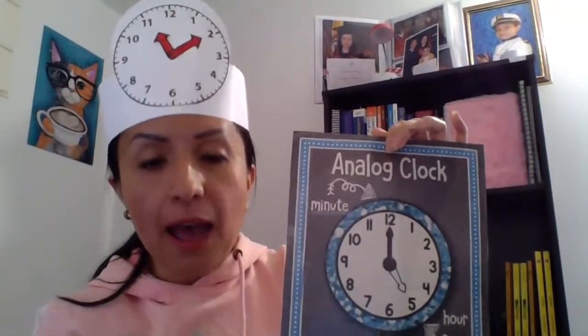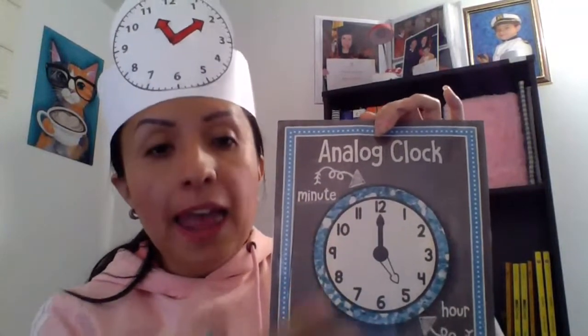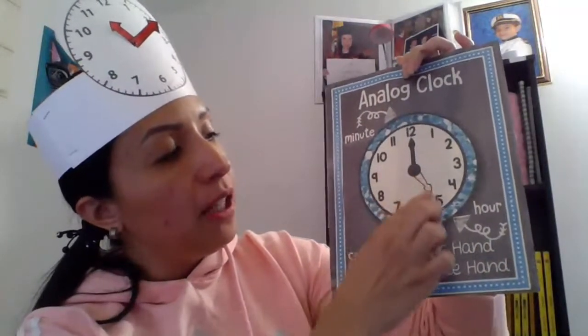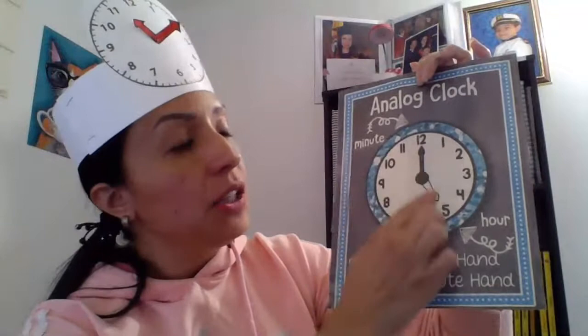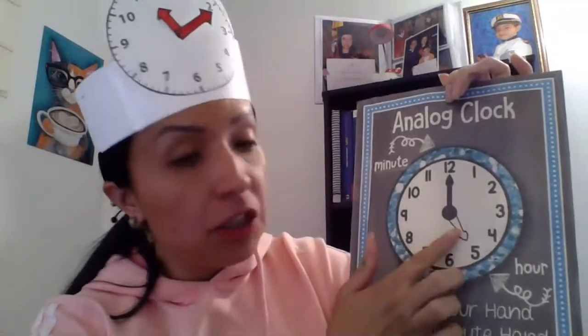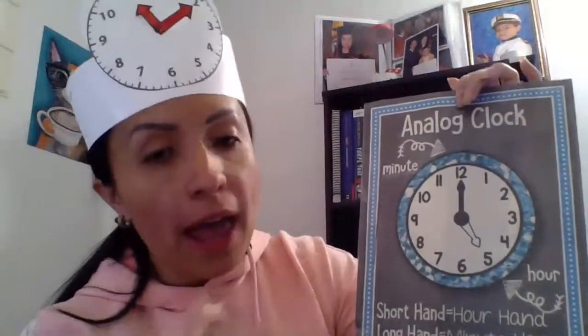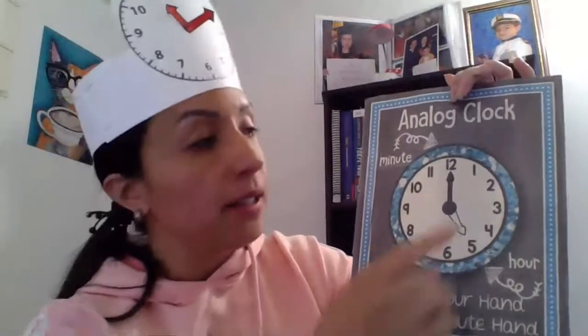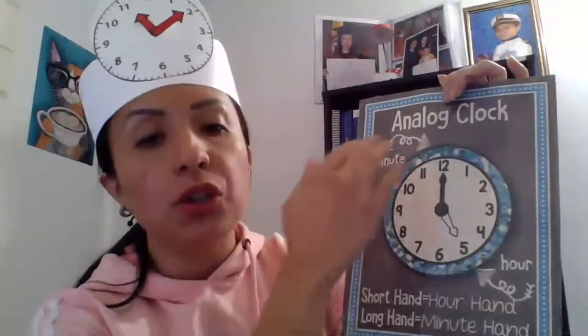So I'm going to make a recap, okay, about the analog clock. This clock has two hands. The short hand is the hour hand. Look at the short hand, because these two hands don't have the same size. This is shorter than this one. The short hand shows us the hour, and then we count by ones: 1, 2, 3, 4, 5, and so on.